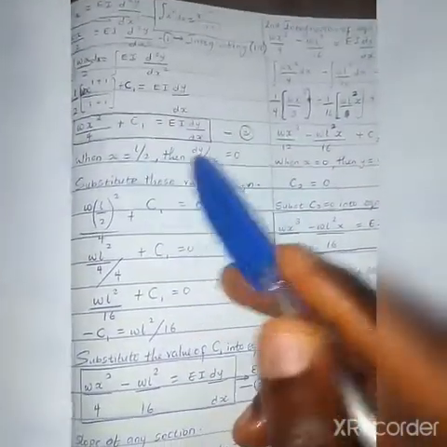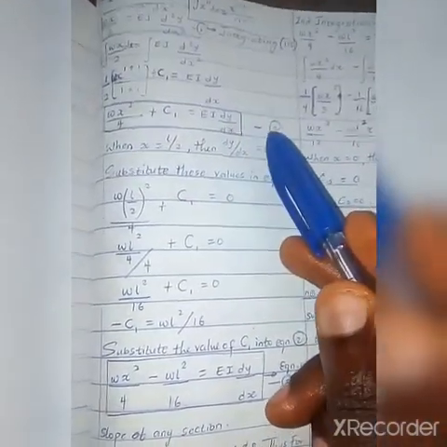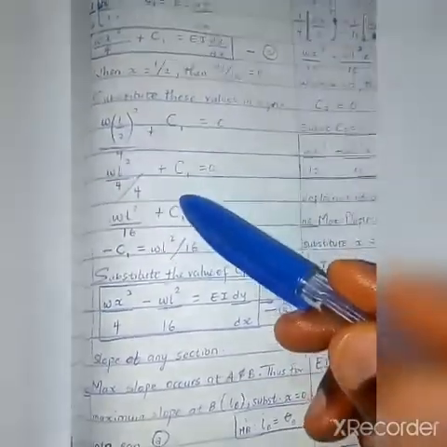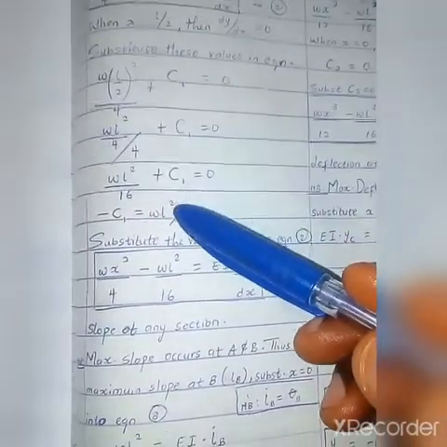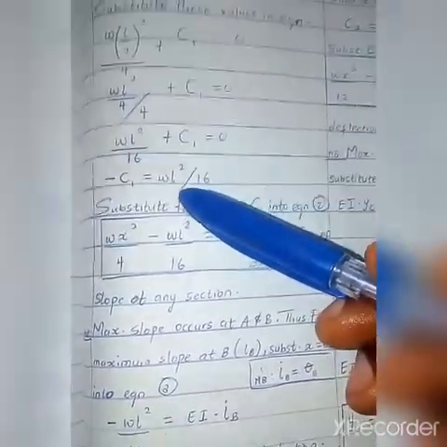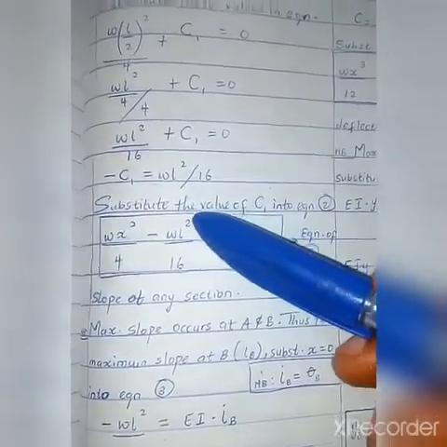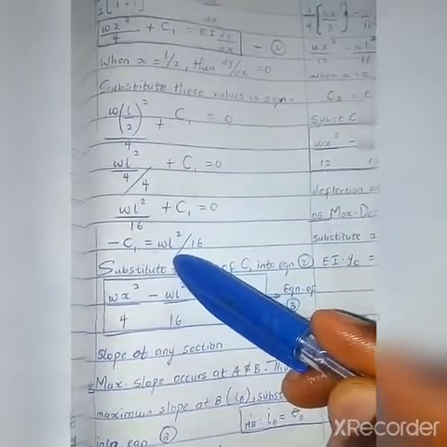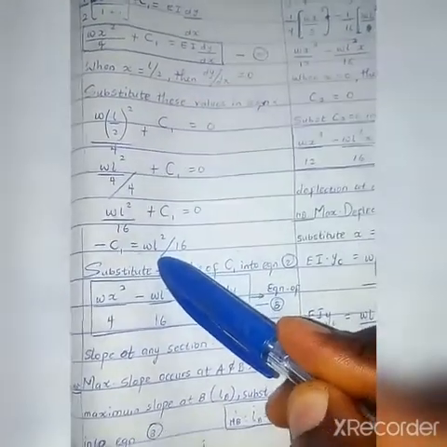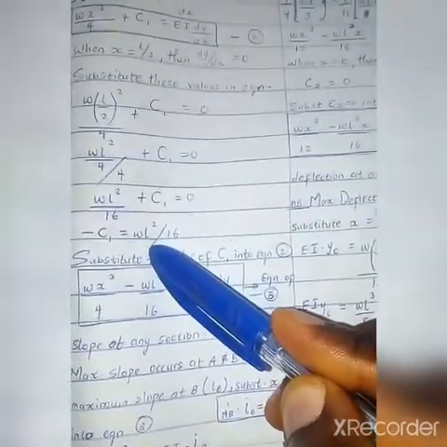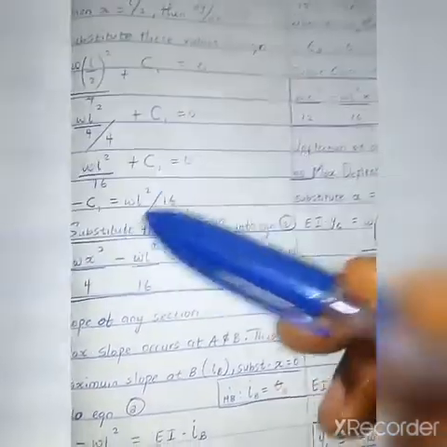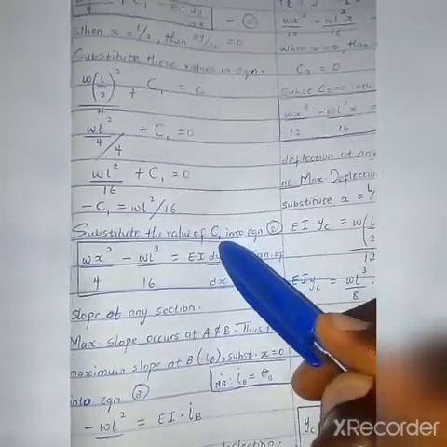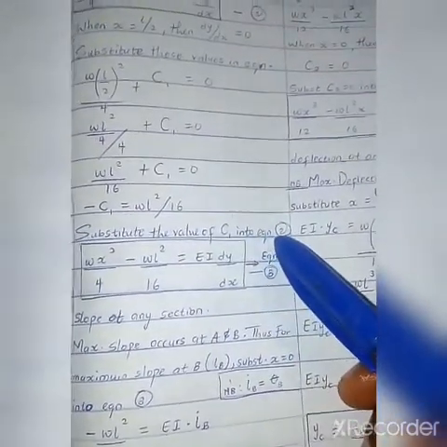You just substitute it into equation 2, then we resolve it to be this. I've shown the steps, so follow it gradually. Then the value of our constant for the boundary condition is obtained.